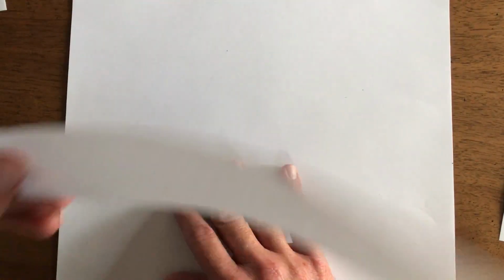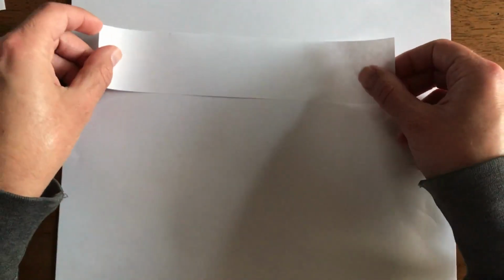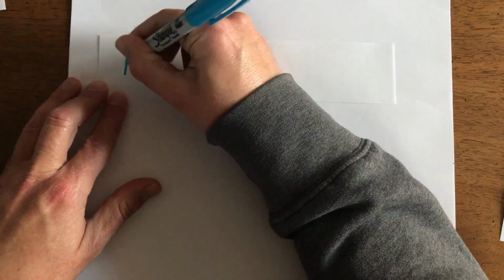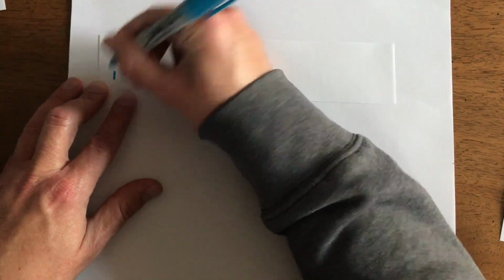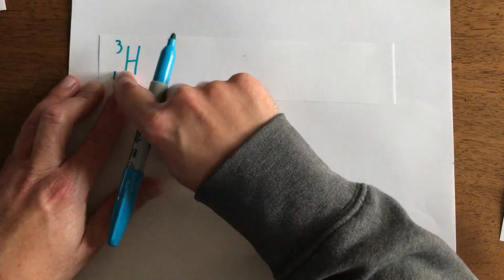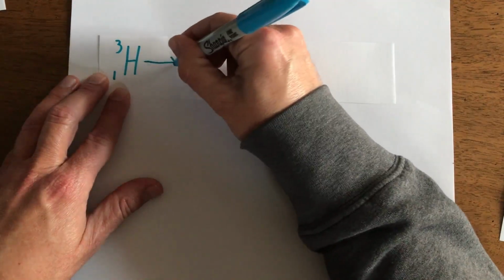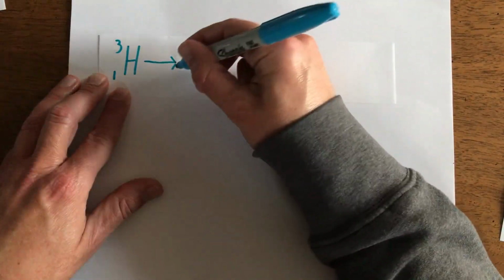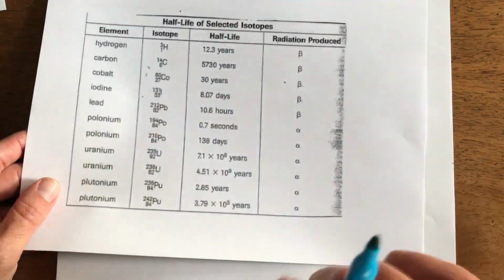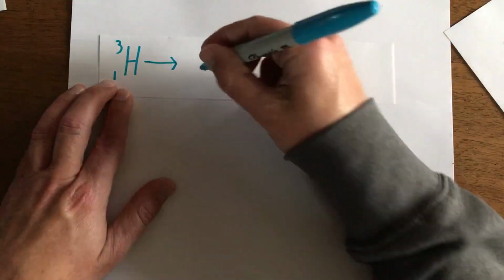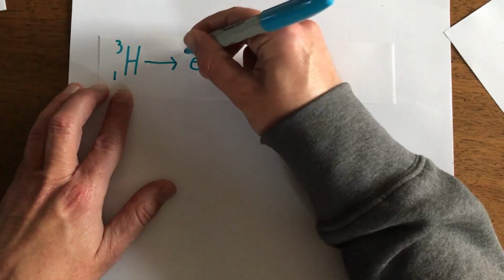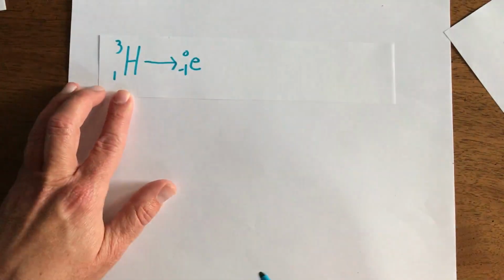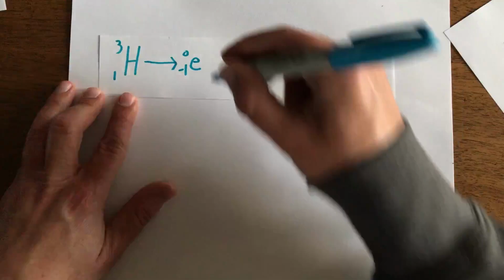So let's do an example with hydrogen 3. So I'm going to write it down like this. Hydrogen 3, and write the mass number up here and atomic number here. It's going to undergo beta decay. It said that on the table. Remember, this B-looking letter is the Greek letter beta. So that lets me know right away that I'm going to spit out an electron from the nucleus. So I got to write that there.